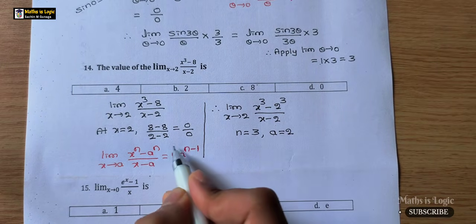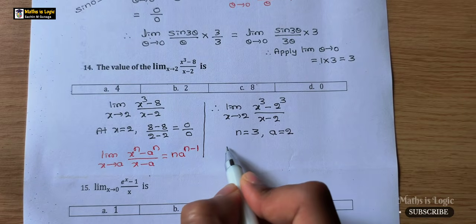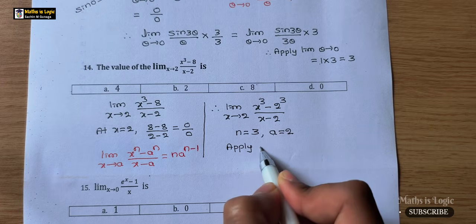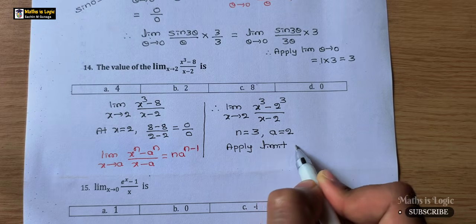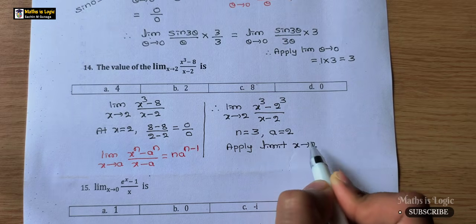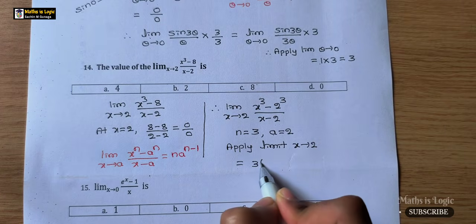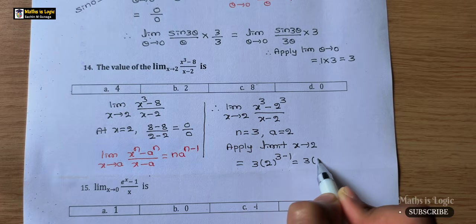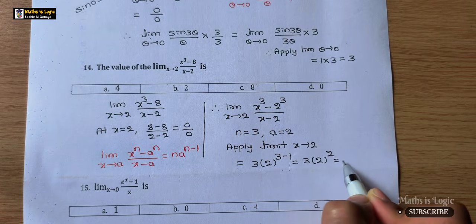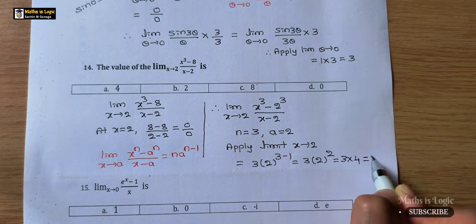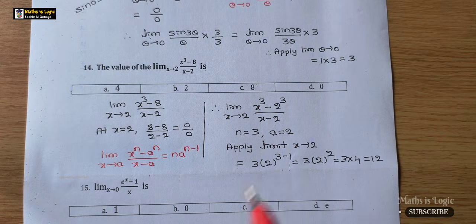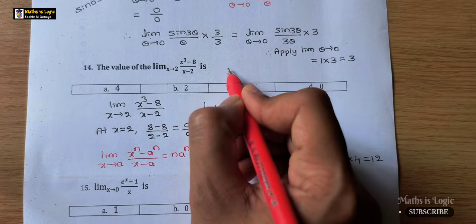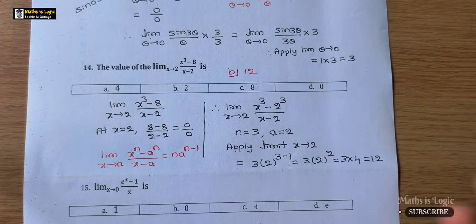Now apply the limit on the right-hand side. X tends to 2, so this becomes 3 into 2 raised to 3 minus 1. So 3 into 2 raised to 3 minus 1 is 2, so 3 into 4, that is 12. Therefore the correct option is B, which is 12.